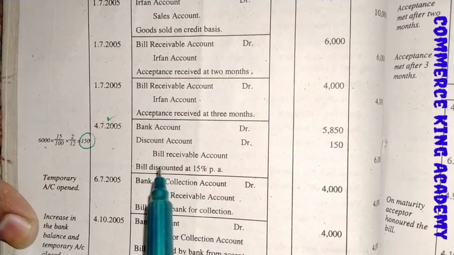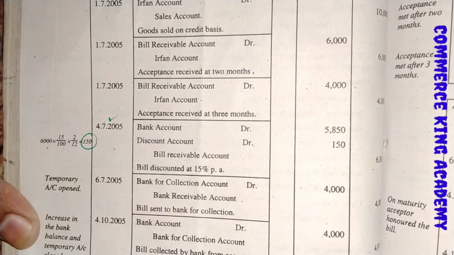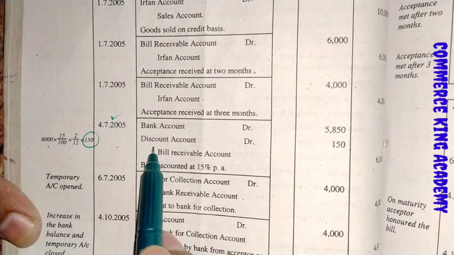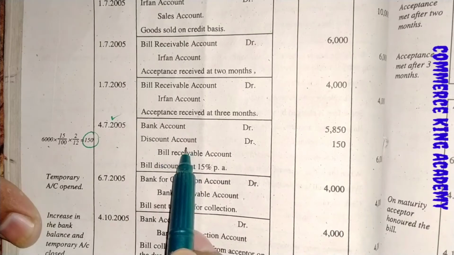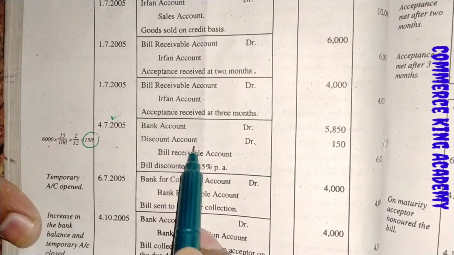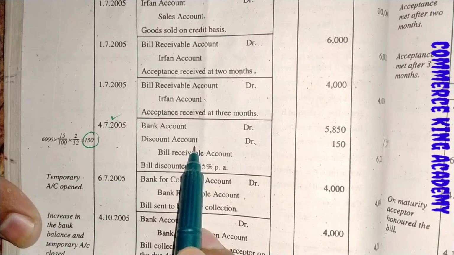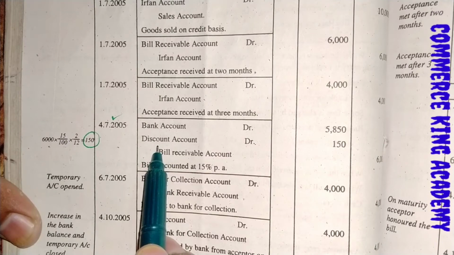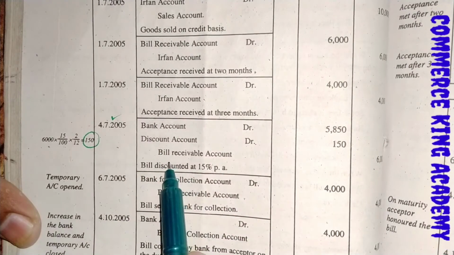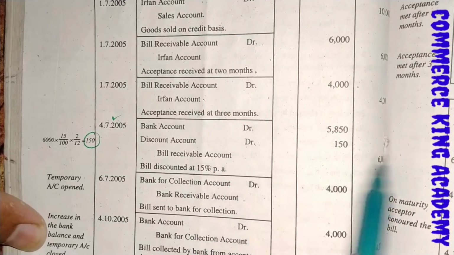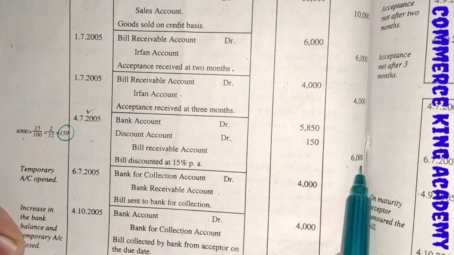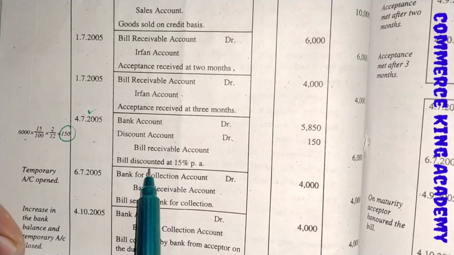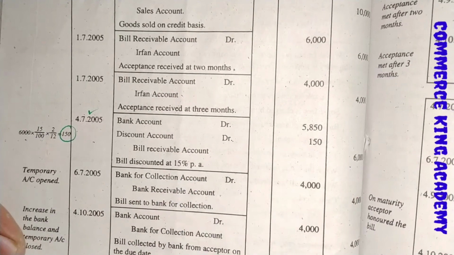And from this amount, which was a total of 6,000 rupees, Mr. Imran pays the discount rate to the bank, so the discount account will also be debited. Asset will be debited and expense will be debited in accounts. And the decrease in asset, which is bills receivable account, with the total amount of 6,000 rupees, with the description: bill discounted at 15% per annum.